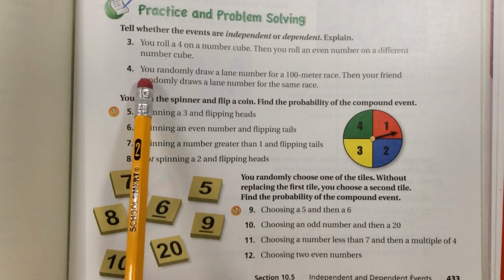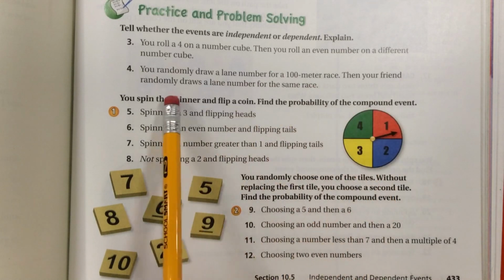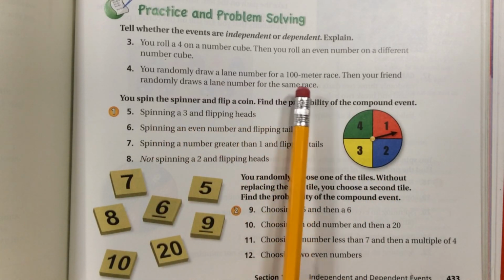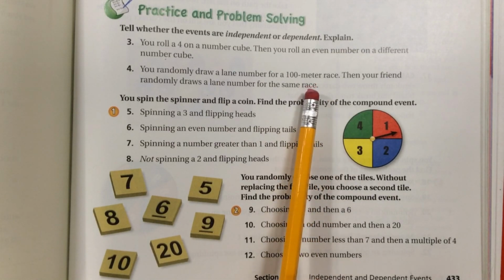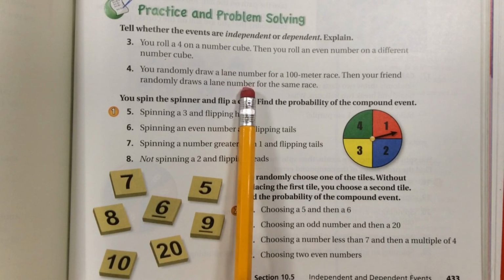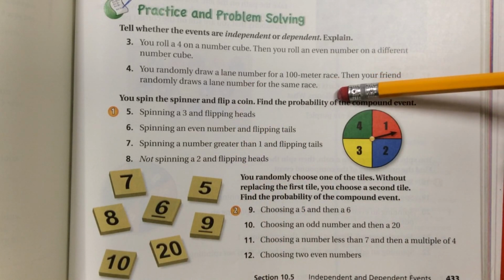For number 4, you randomly draw a lane number for a 100-meter race, and then your friend randomly draws a lane number for the same race. Well, of course, they can't draw the same lane. So once you draw a lane number, that affects what your friend can draw. So the second one is a dependent event.